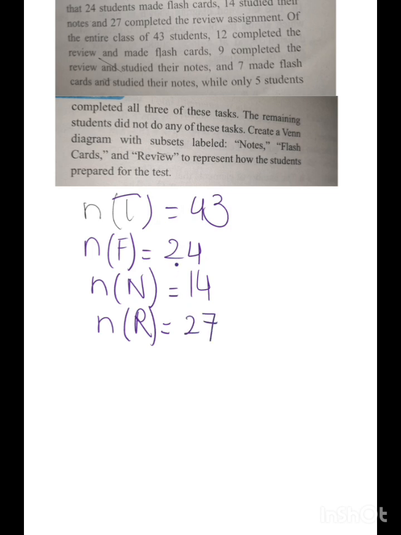So now there are some overlapping values also. So we have 12 who completed the review and made flashcards also.